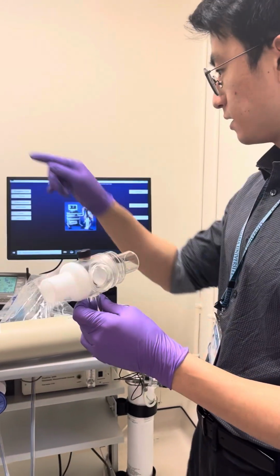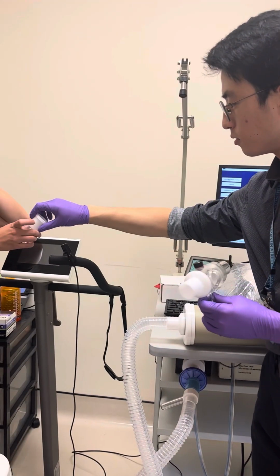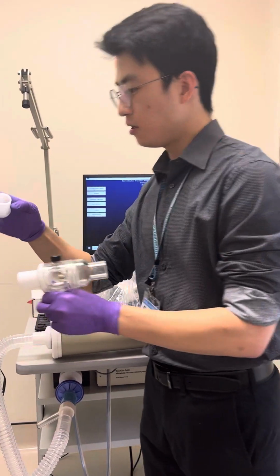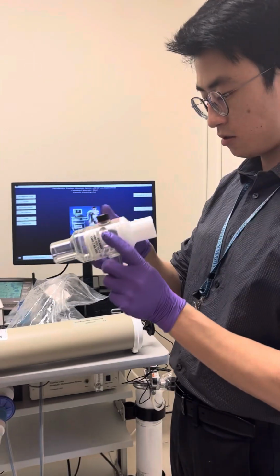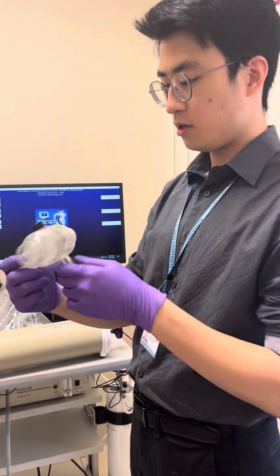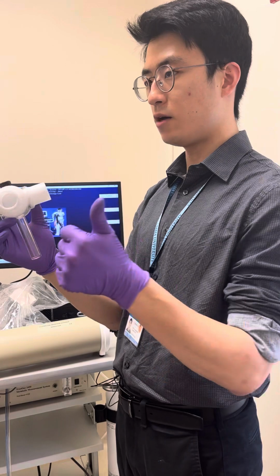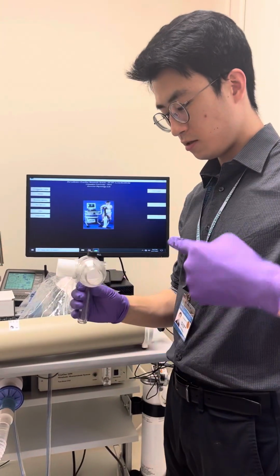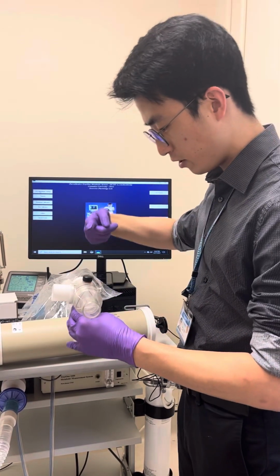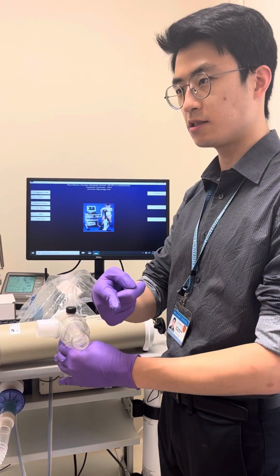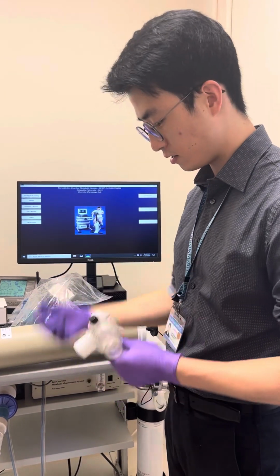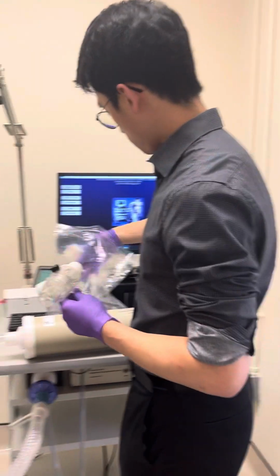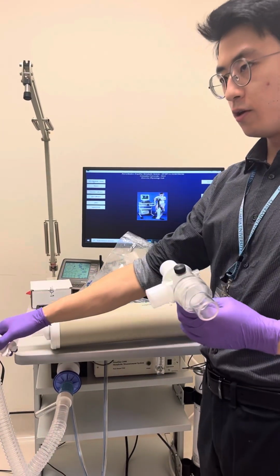And so this is connected to, I get this part. So there are 3 ends. Air comes in, air goes out. So when you breathe in, air goes in like this, and then out like this. Okay, so in like this and out like this, and this is where the patient breathes in. Of course, you need the hose connected to the machine.